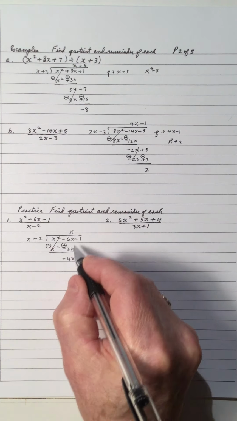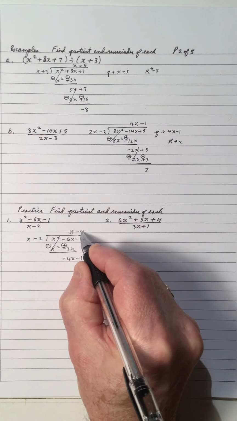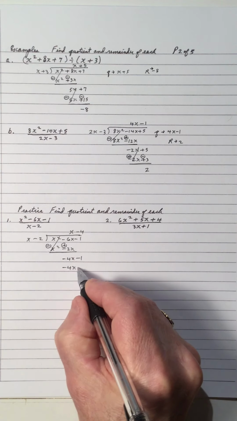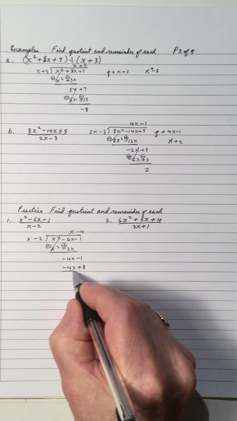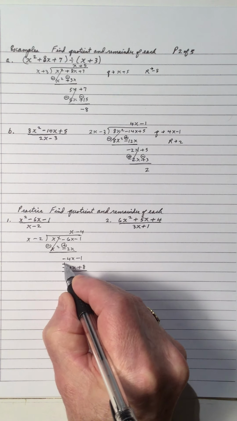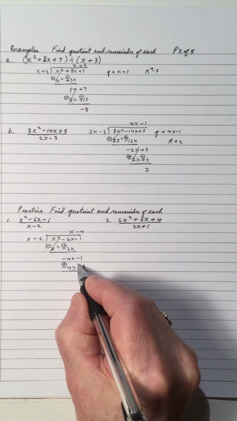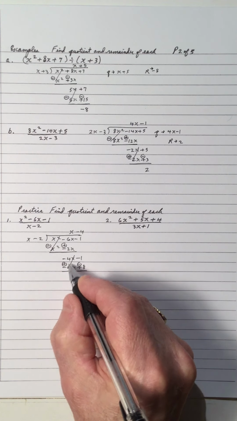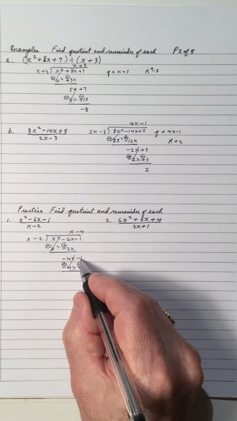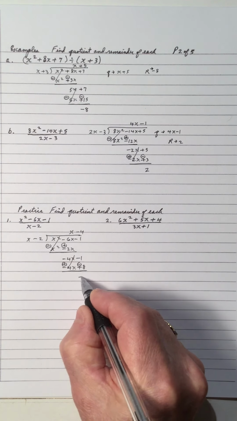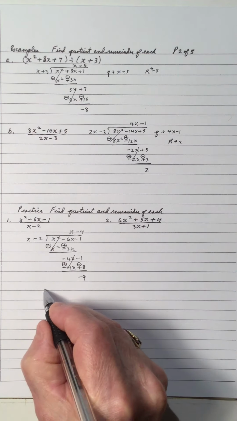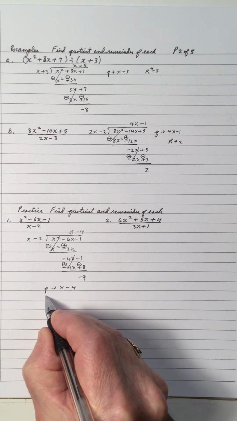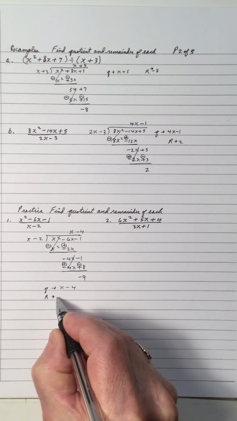And x divided into negative 4x is a negative 4. Negative 4 times x. Negative 4 times negative 2 is 8. That's a negative, so we make it a positive. That's a positive, so we make it a negative. Negative 4x plus 4x cancels out. Negative 1 minus 8 is minus 9. So the quotient is x minus 4, and the remainder is negative 9.